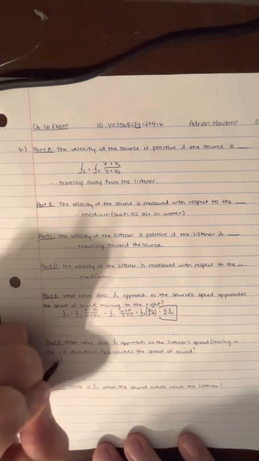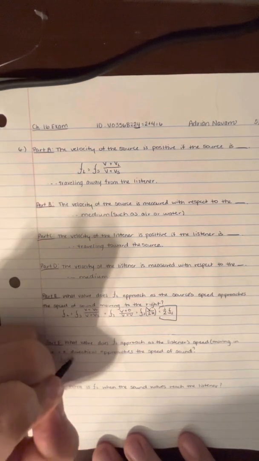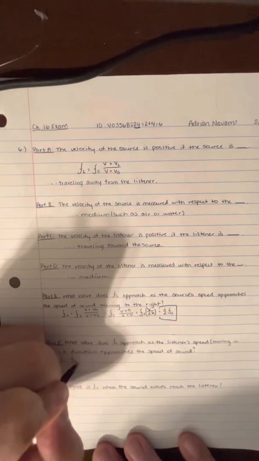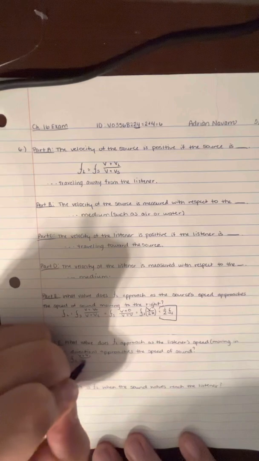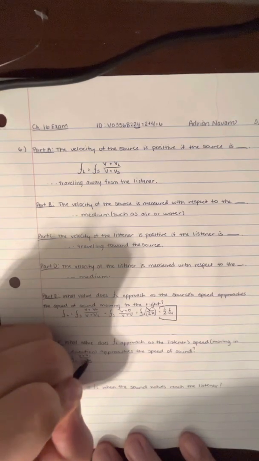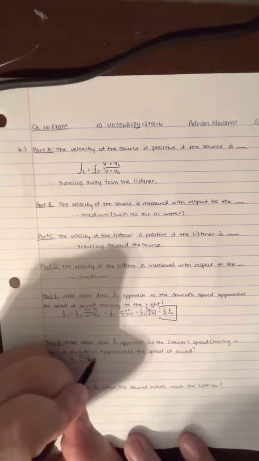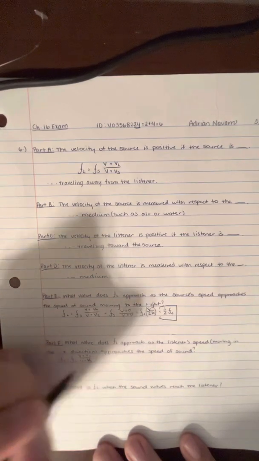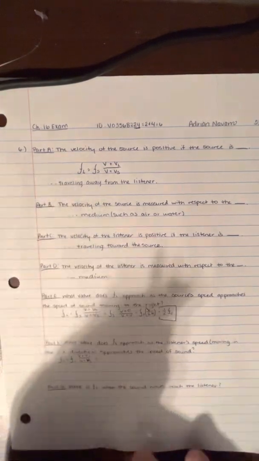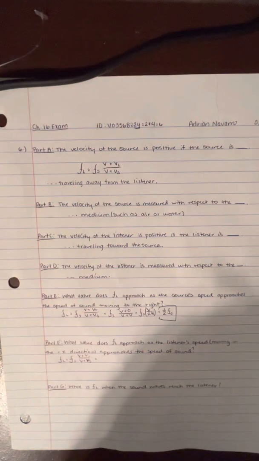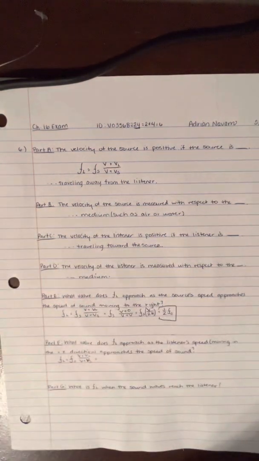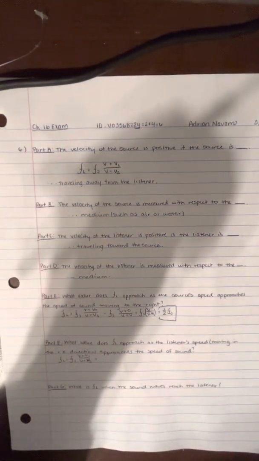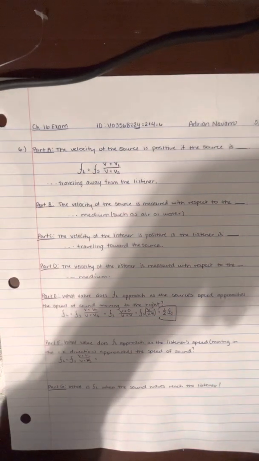I'm just going to write it again: F sub L is equal to F sub S times V plus V sub L over V plus V sub S. This time, V sub L, the velocity of the listener, is now in the negative direction, and it's going to equal the speed of sound itself.